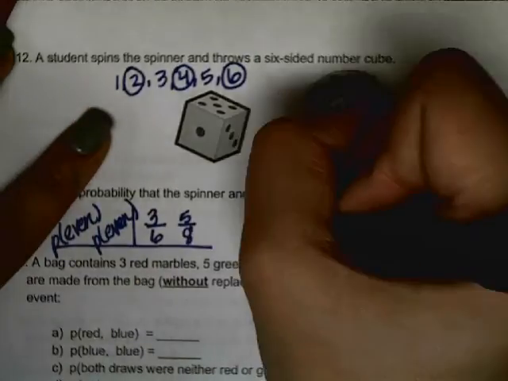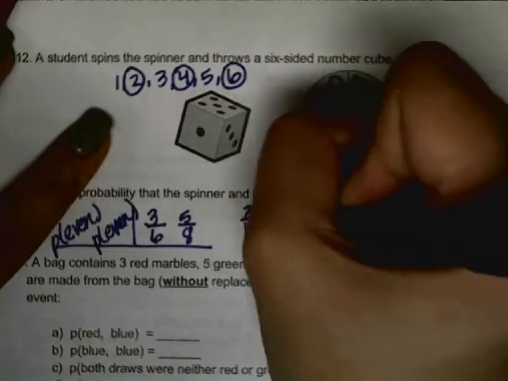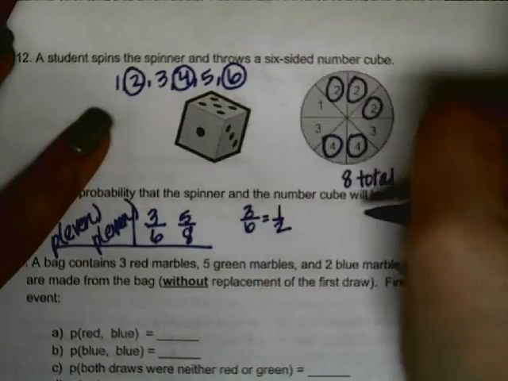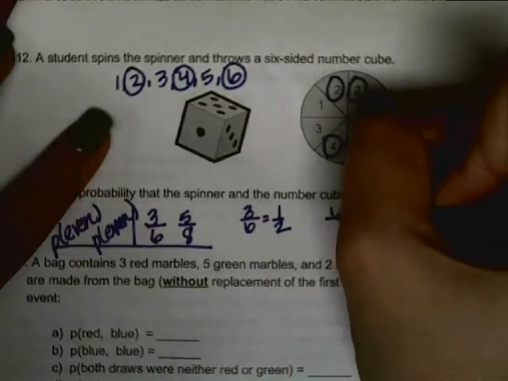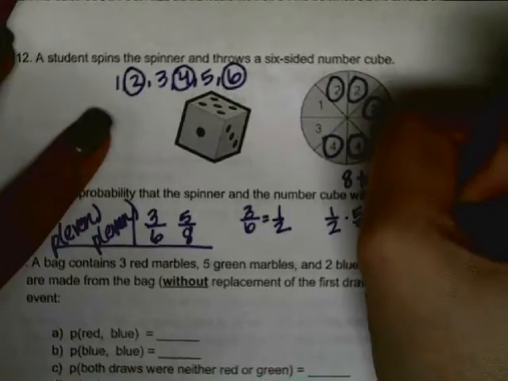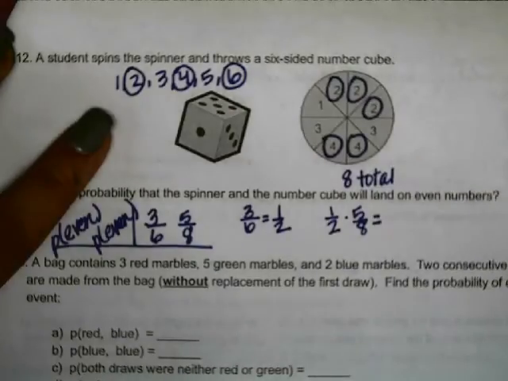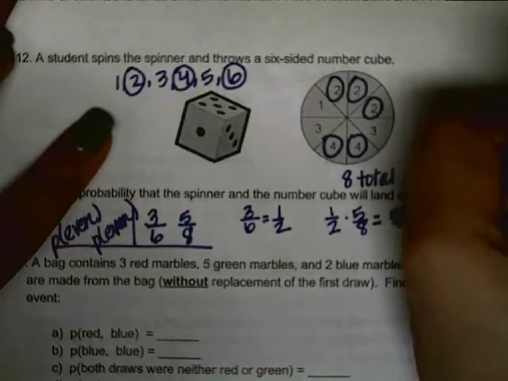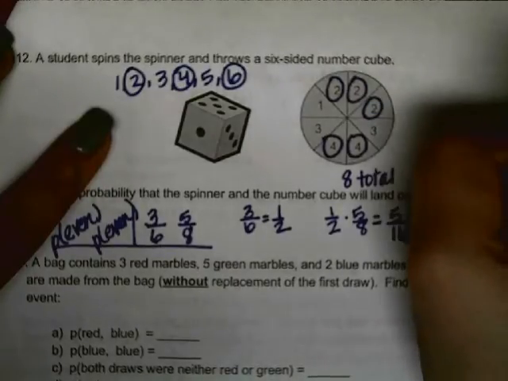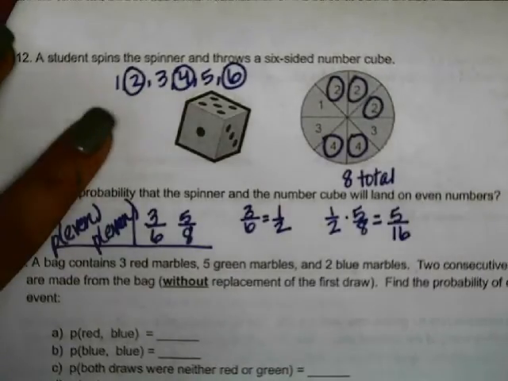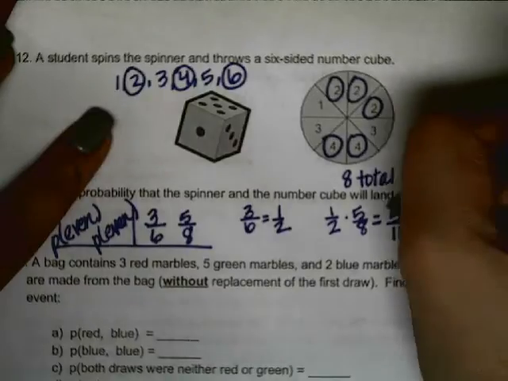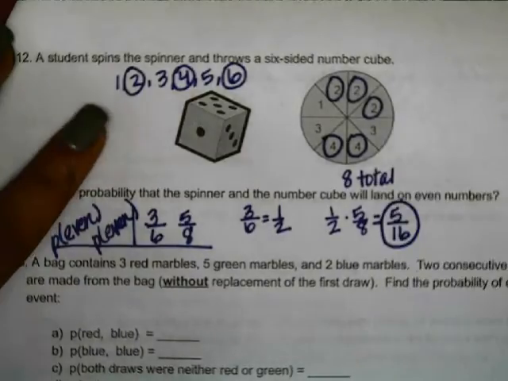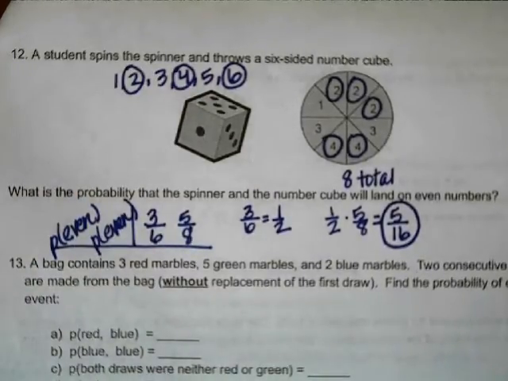I can simplify 3/6 to 1/2, and then I can multiply my two probabilities. 1 times 5 is 5, and 2 times 8 is 16. These cannot be simplified, so 5/16 is your answer choice.